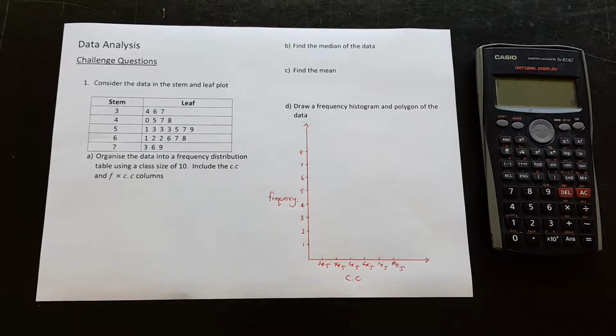Today we're going to do some challenge questions from our data analysis topic. Now, these questions aren't your typical questions. They're not exactly like the ones that we've just done. They're for those of you out there that like to know how these things can tie together. Maybe you want to challenge yourself a little bit to see how hard a question you can do at this stage. So it's just to have a sneak peek at some of the trickier things that you can do.